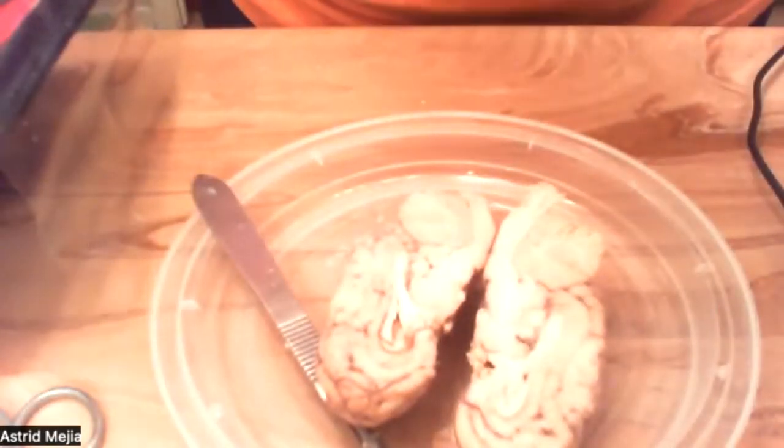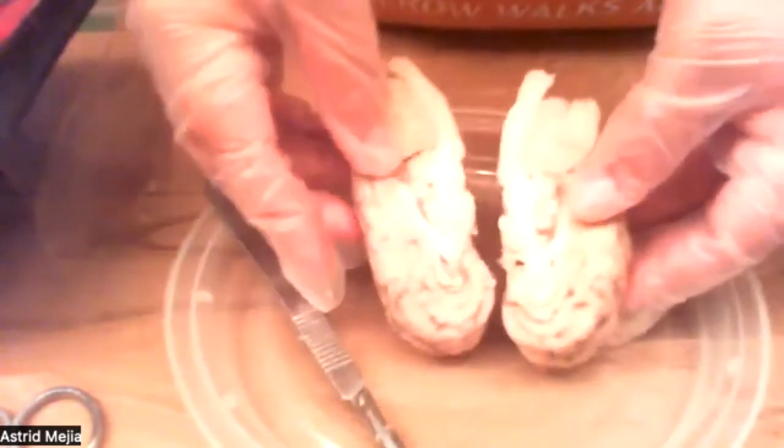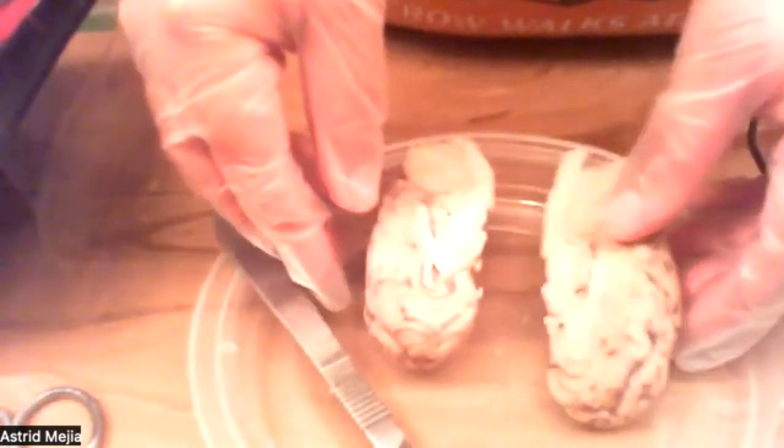So it would look like this. It would look like this. Let's see. It focuses. And so it will look like this right here. Yeah. Trying to see if I can get a better angle at it. Okay, that looks better.